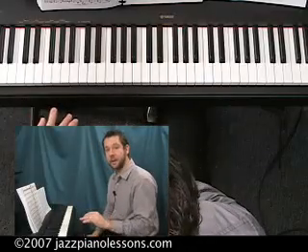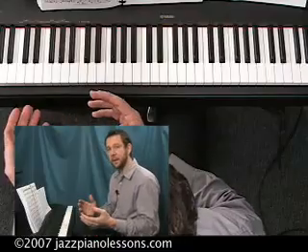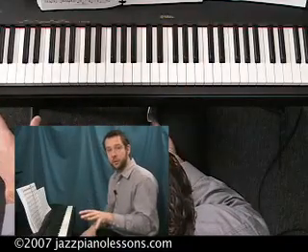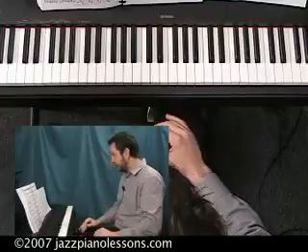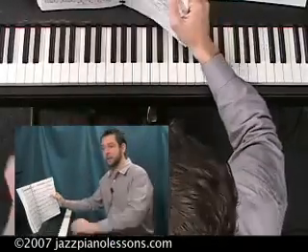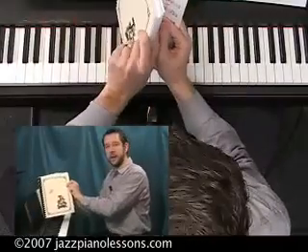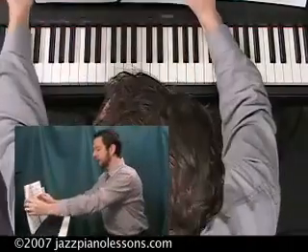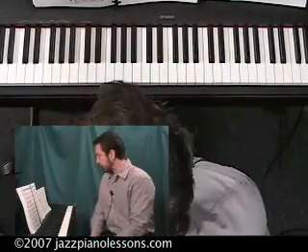Hi, welcome to this e-lesson. What I'm going to be talking about is using chord shells, and how you can add the melody along with a chord shell in the left hand. I'm going to be using the song Satin Doll by Duke Ellington, out of the Hal Leonard Real Book, and you can find a link to that book next to this e-lesson.